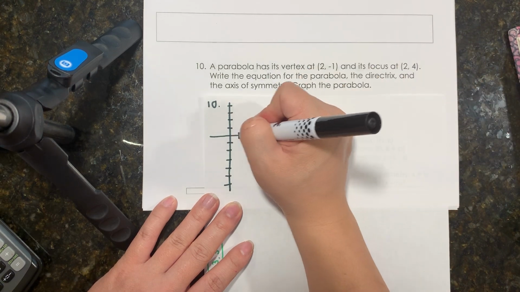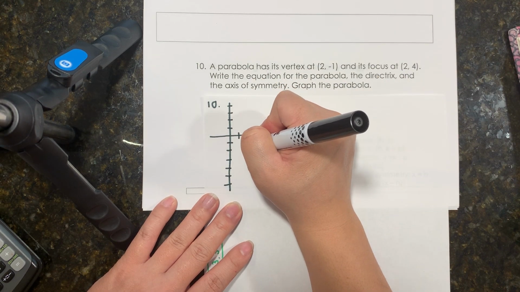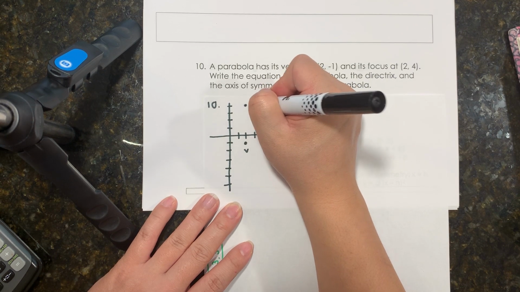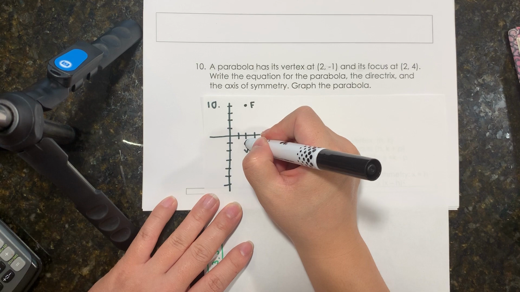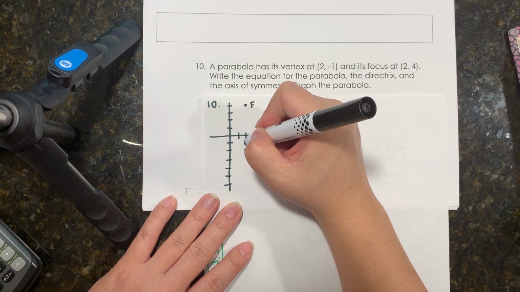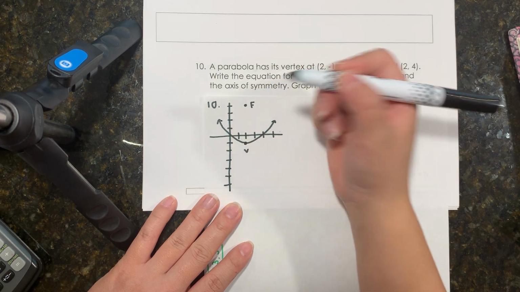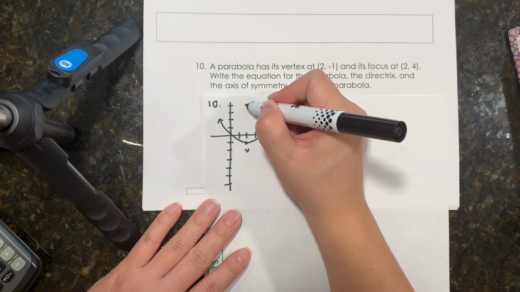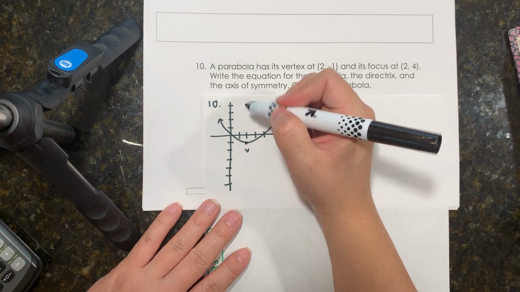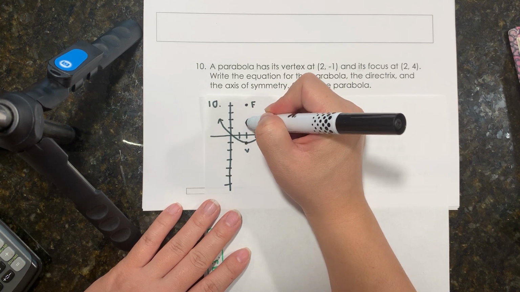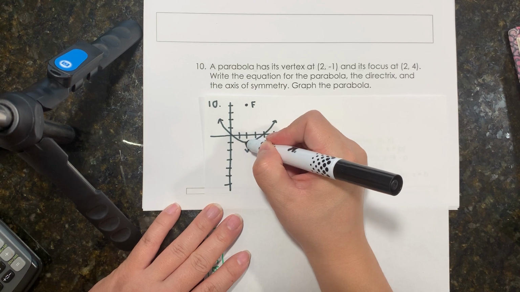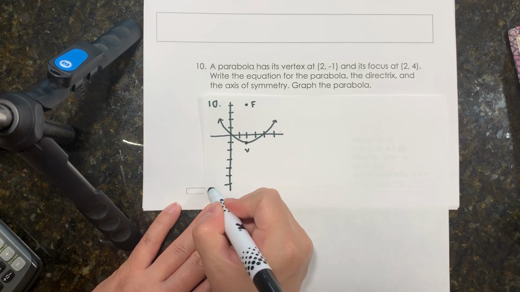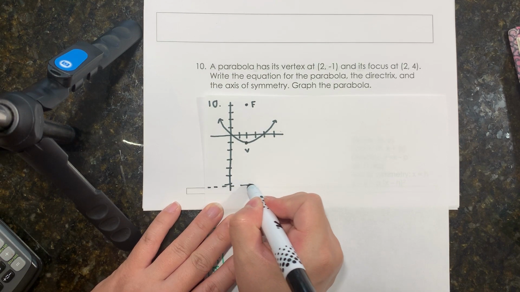So the vertex is at (2, -1). This is my vertex. My focus is at (2, 4), which is about here. Remember that your parabola always opens up towards the focus, so you can just input your parabola there. The directrix is going to be the same distance from the vertex as the focus is. If I count, that would be 1, 2, 3, 4, 5 spaces. So away in the other direction would be 1, 2, 3, 4, 5. And that would put my directrix here.